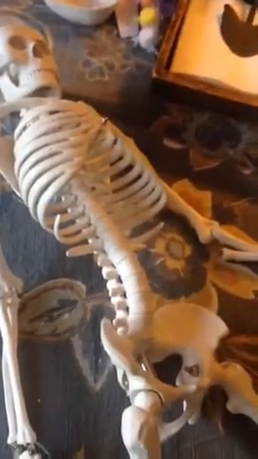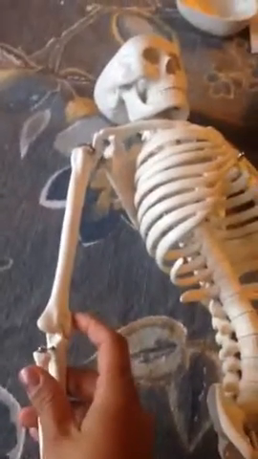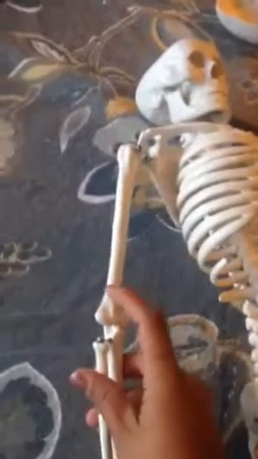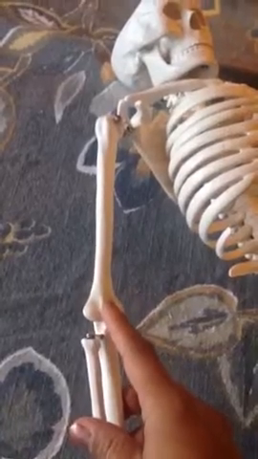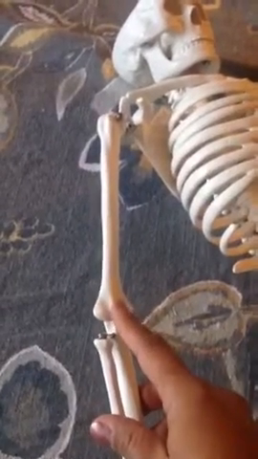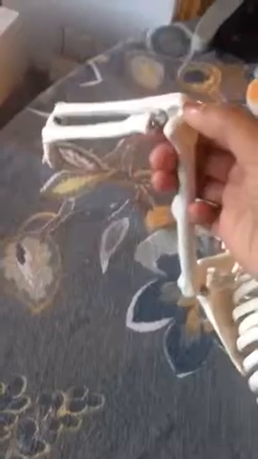The medial epicondyle is right here. The lateral epicondyle is right here on the outside. The coronoid fossa is the curve right here where the ulna enters. The trochlea is where the ulna and the humerus connect. The olecranon fossa is the backside where the ulna and the humerus connect.